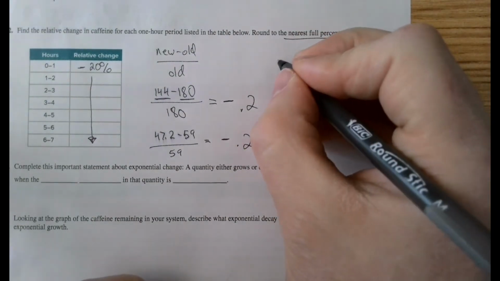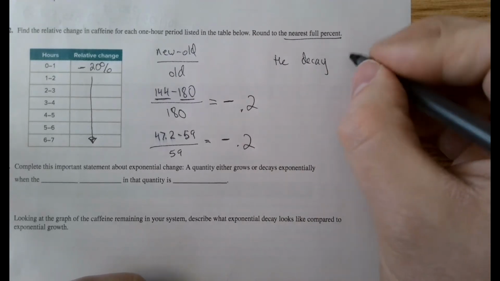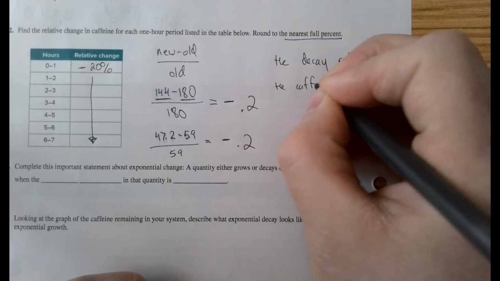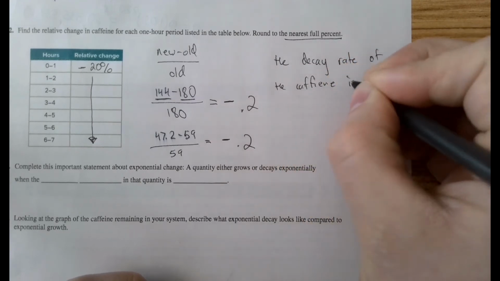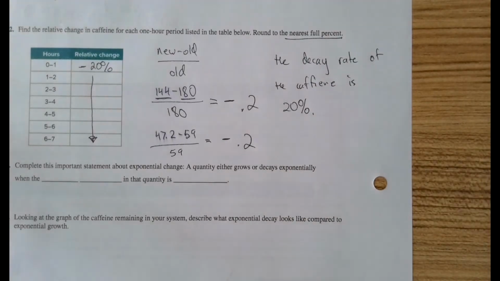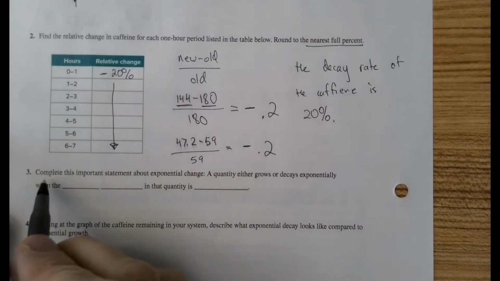It tells us that the decay rate of the caffeine is 20%, meaning the amount of caffeine in your body decreases by 20% each hour after you've consumed the full amount.